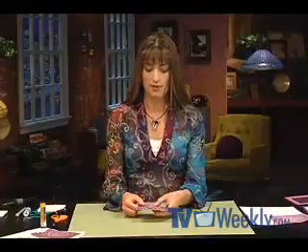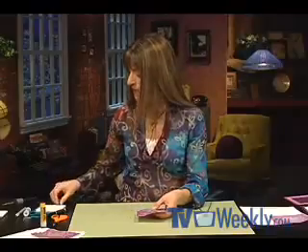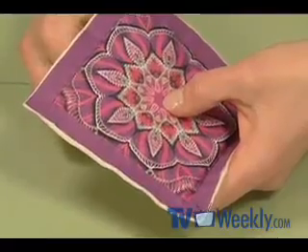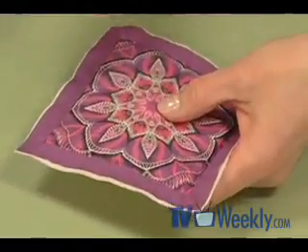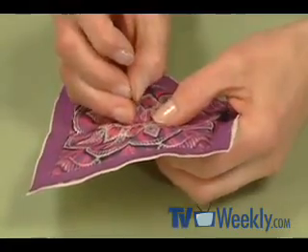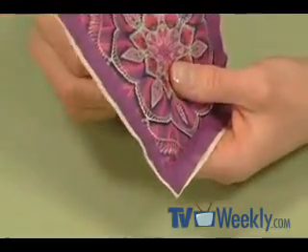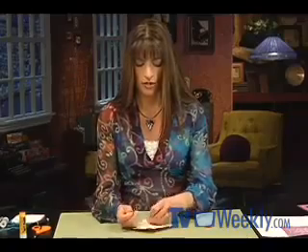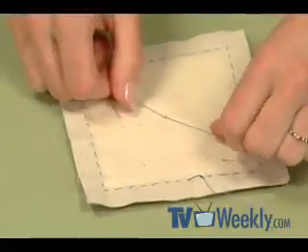So the only other thing I like to do before I start the fun stuff is to put a small tack in the center. That just secures everything so it doesn't move around too much. So just a short piece of thread, come up right in the center, and then I don't even have a knot in there. Just go down maybe 1/8 of an inch away, maybe less, pull it through, and then you'll just tie a square knot on the back. So I've just finished off the back with a knot, and now everything's secure.